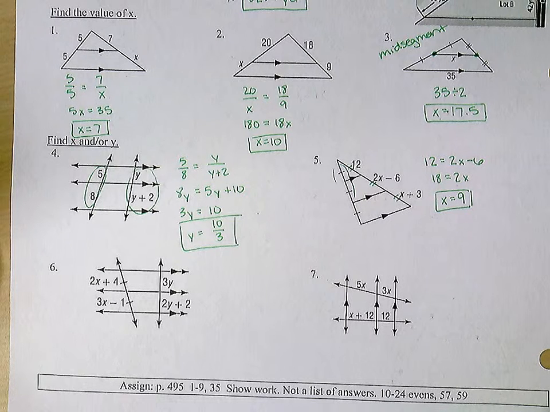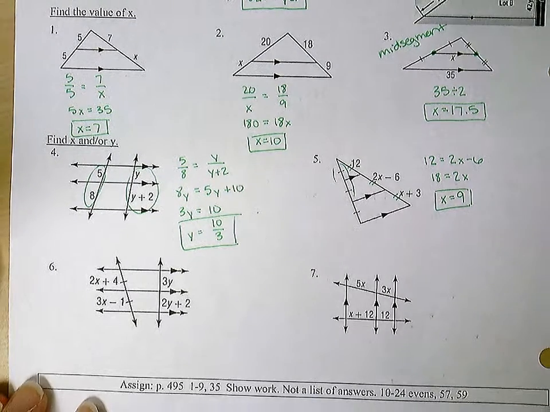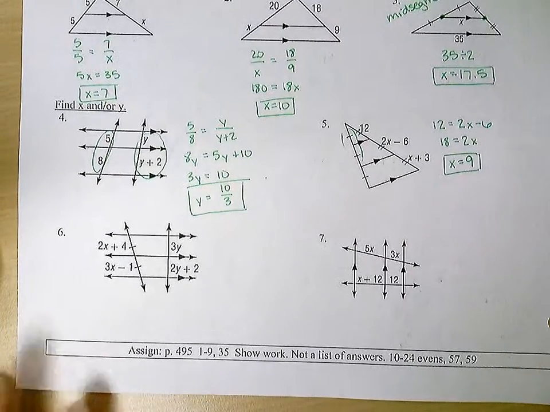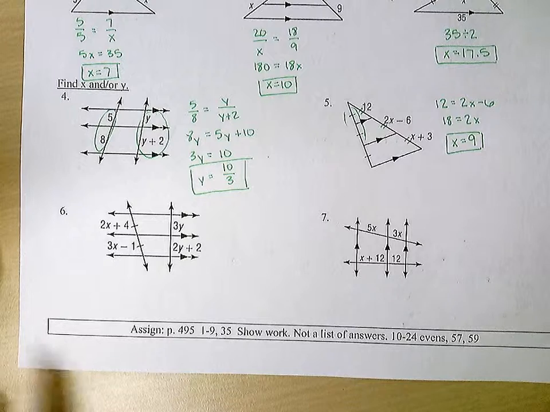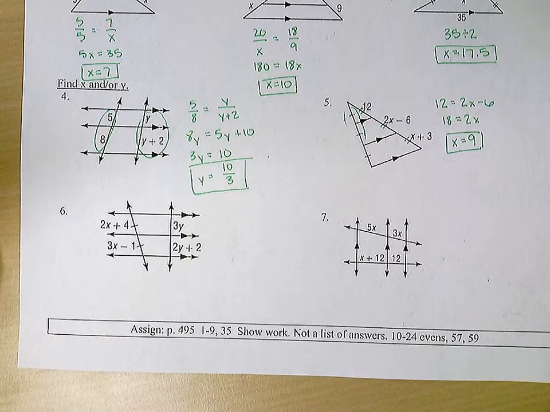Okay, questions on number 5. All right, then I want you to do 6 and 7. Okay, number 6 is kind of similar to number 5. I want you guys to do 6 and 7 for me.